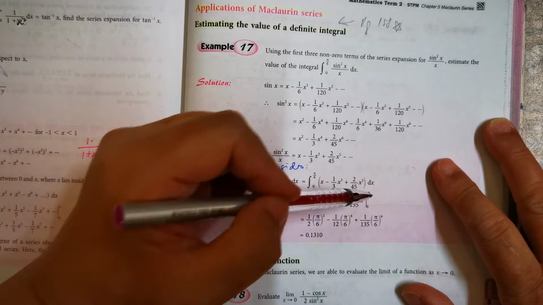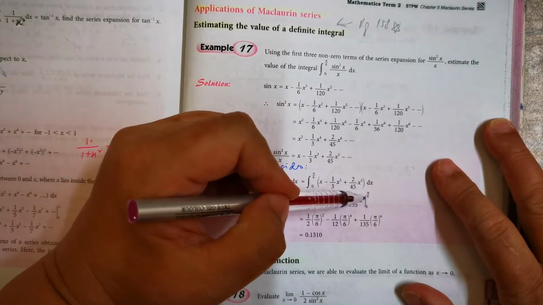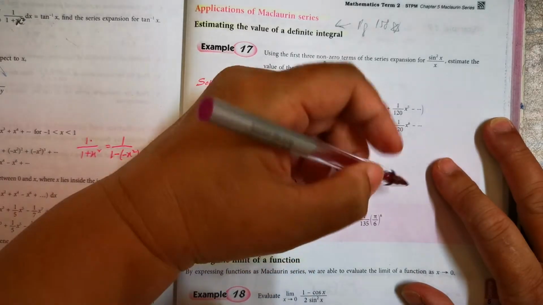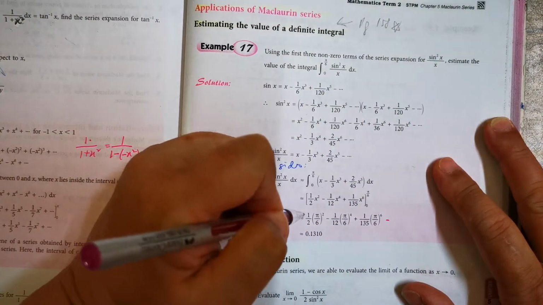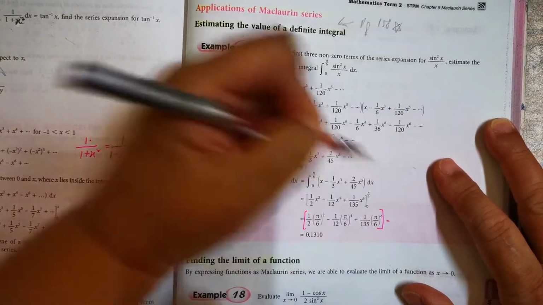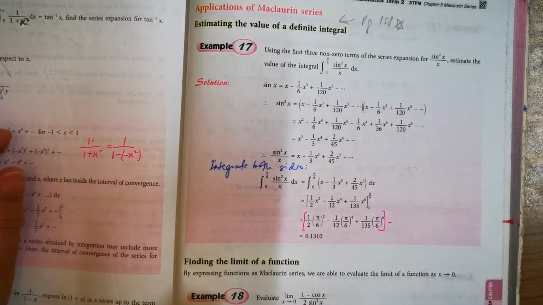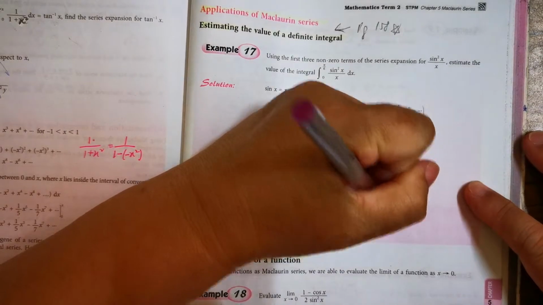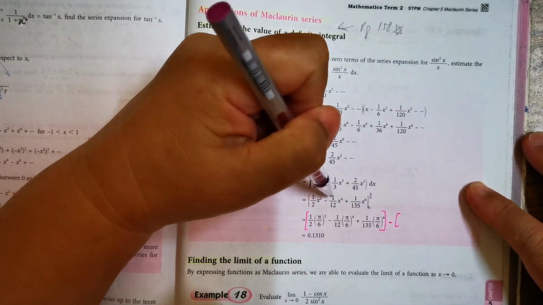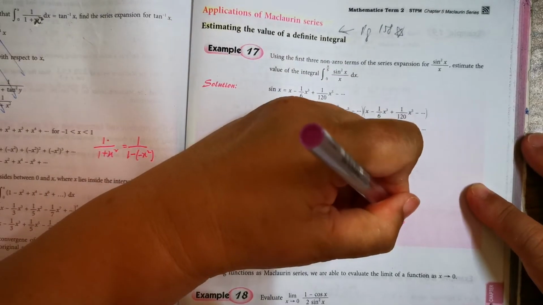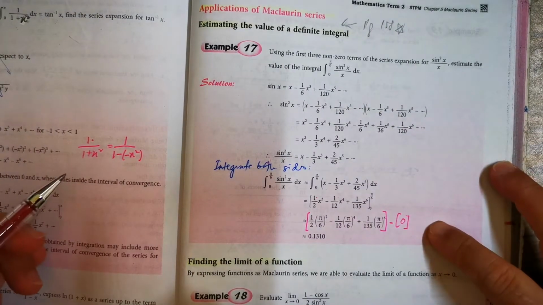Then next step is we sub the upper limit first. Sub upper limit into the function, like this. Then you have to minus, after you sub the upper limit, you sub the lower limit. But you see each term also involves x, so when you sub 0 in, all becomes 0. So you can just write one time of 0.